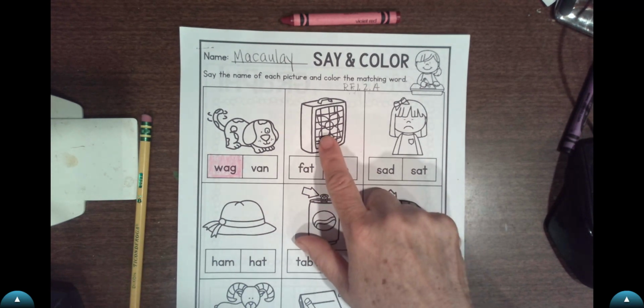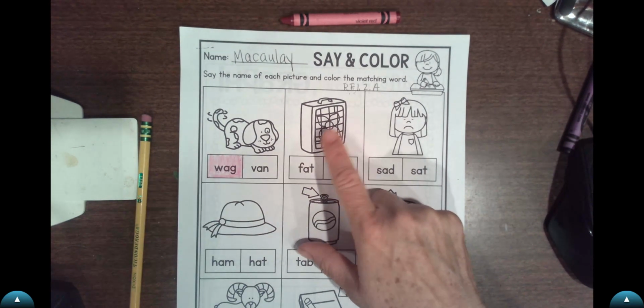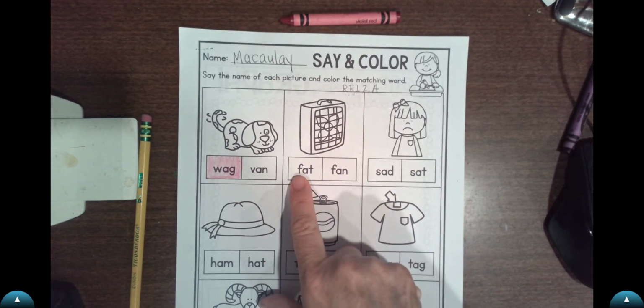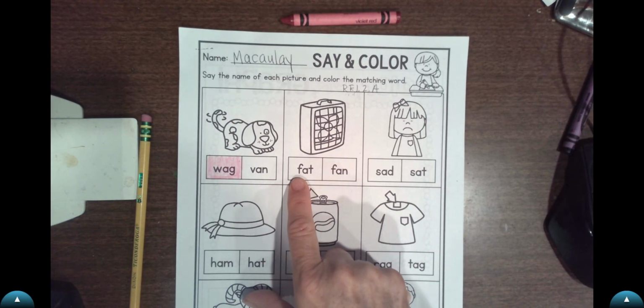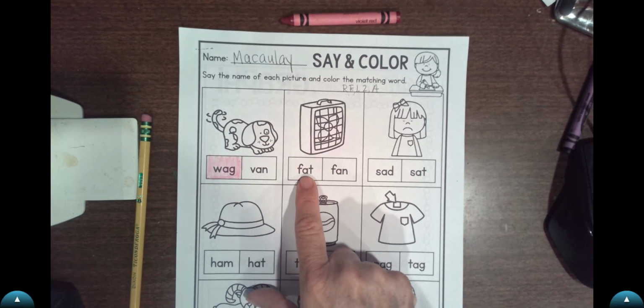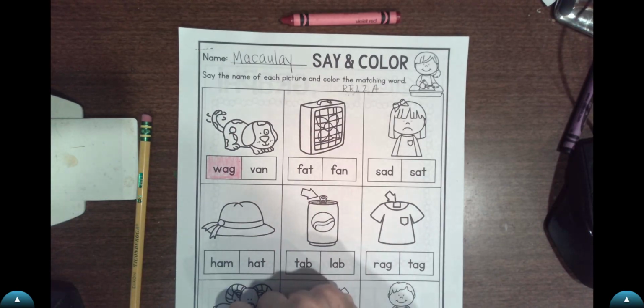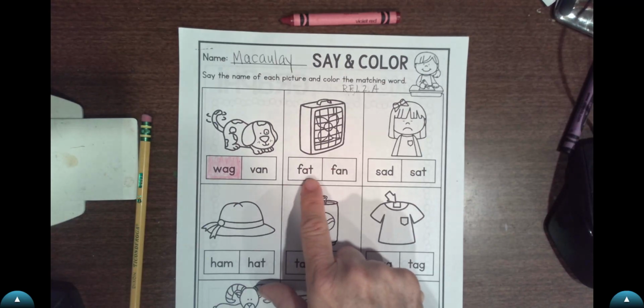Okay, let's move on to this one right here. We ready? Okay. All right, let's start with this word here. Starting with the F sound. You and me together. Ready? Begin. F, a, t. What is this word? It's the word fat, right?